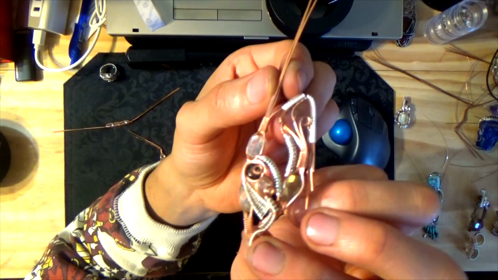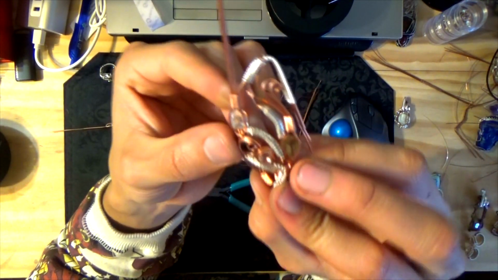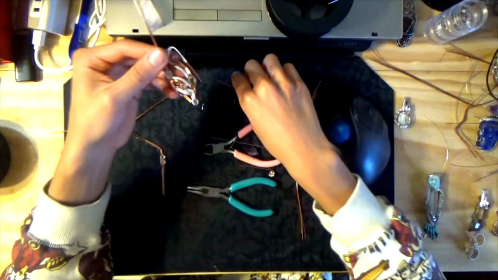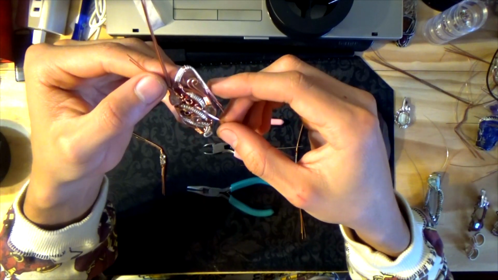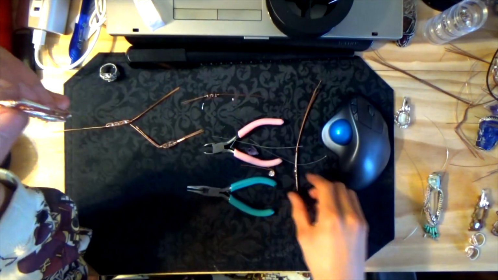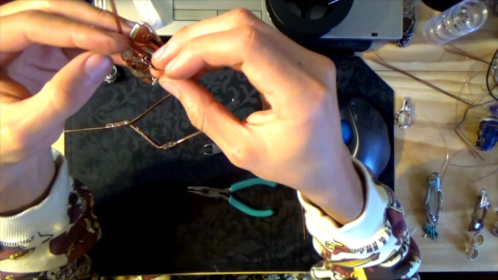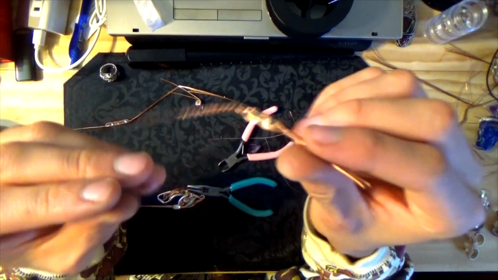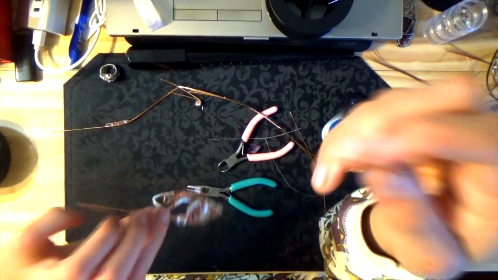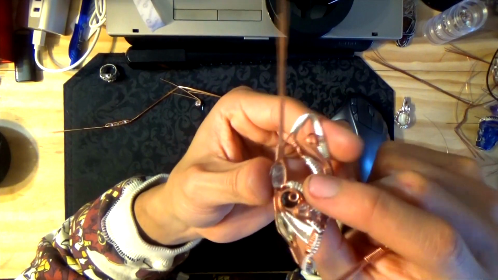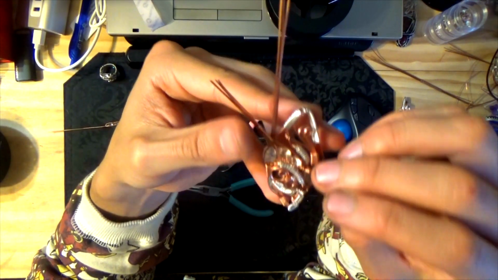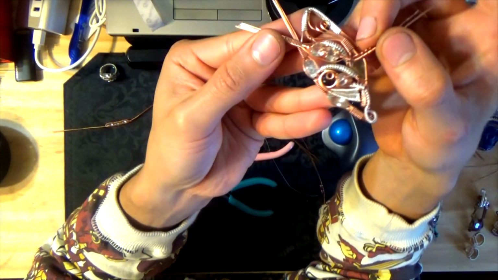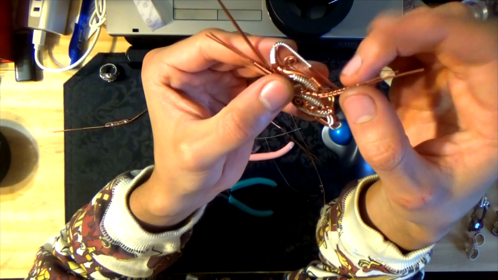Alright, that looks amazing. What can we do next? Can we add more pieces? Hell yeah, we can. Gotta blow your own mind. So I'm gonna use this piece here and fill in this gap. It just fits so very nice. No more gap. Tons of flow.